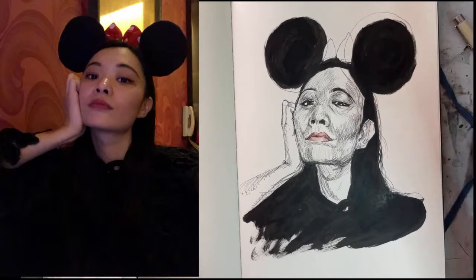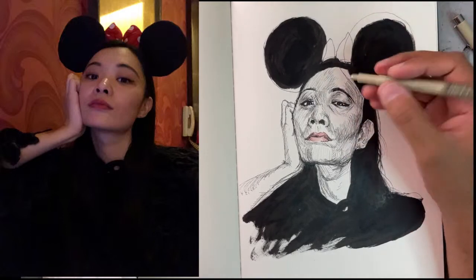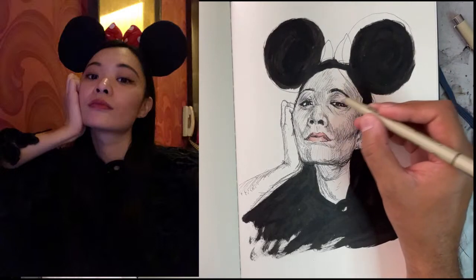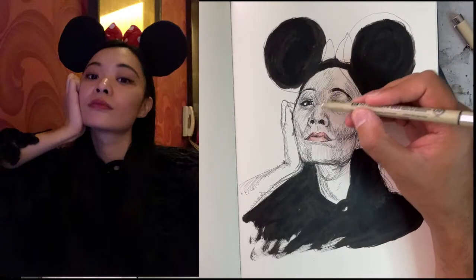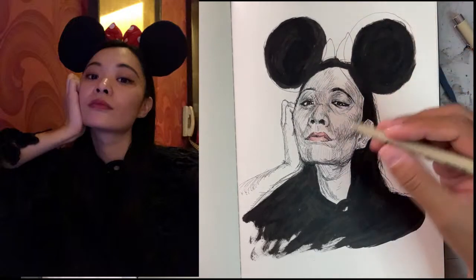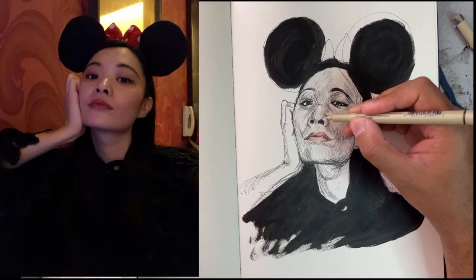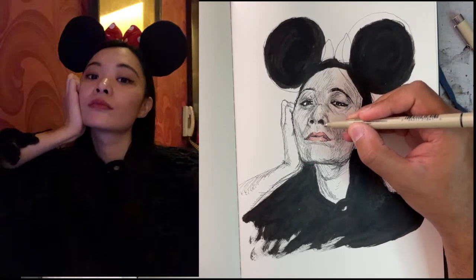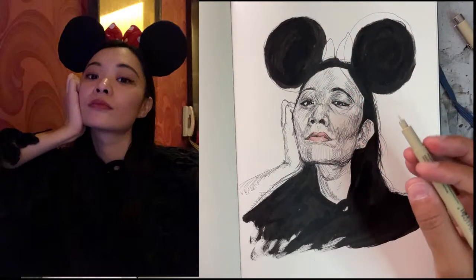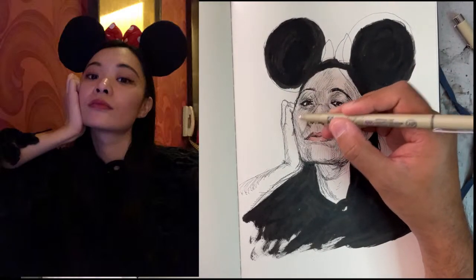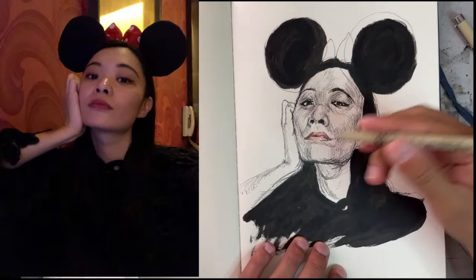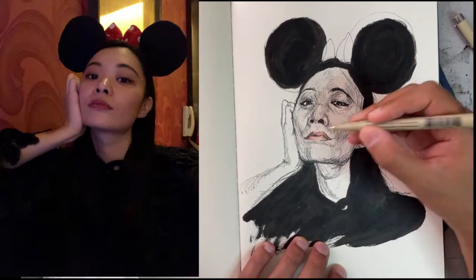How do I want to change this eye a bit? Let's see. I want to make it more there. Cool, this has only been a half hour of doing this. There. Let's work on this. Let's see, I want to make this darker.